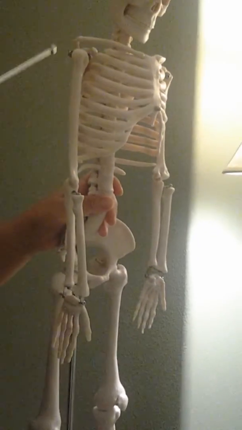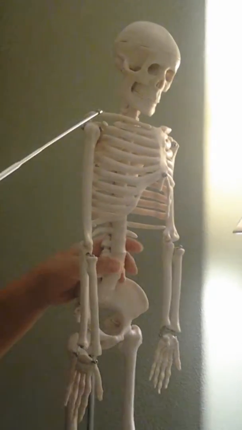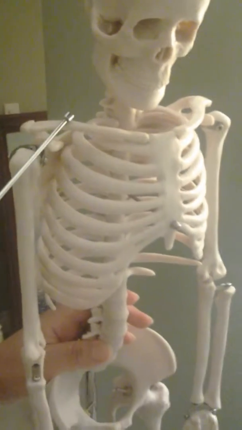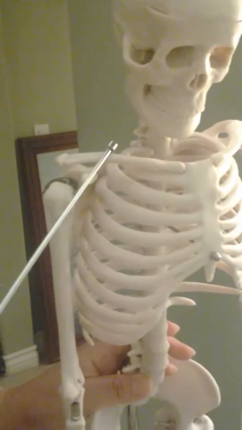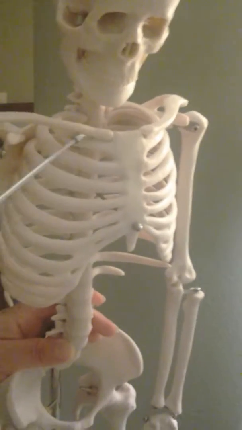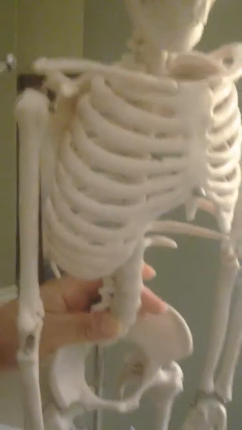The clavicles are the collarbones. Each clavicle is cone-shaped at the medial sternal end, which attaches to the sternal manubrium, and flattened at its lateral acromial end, which articulates with the scapula.